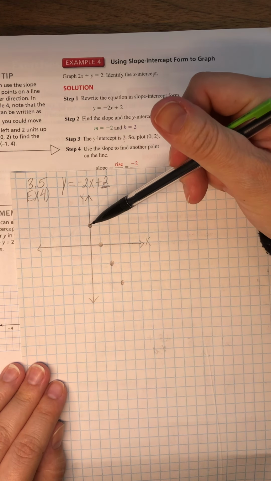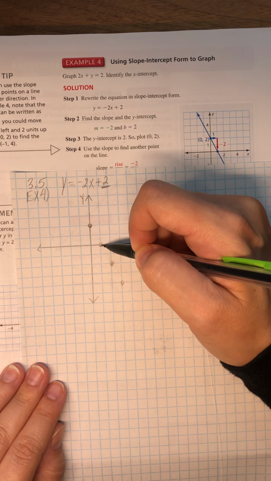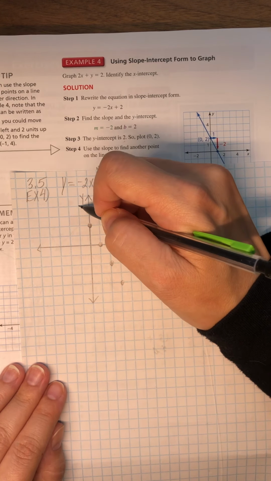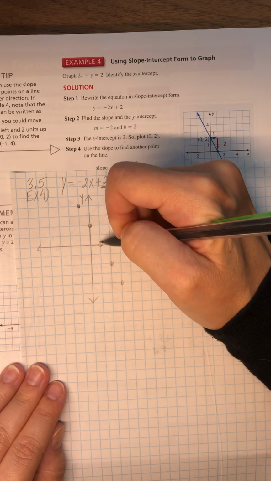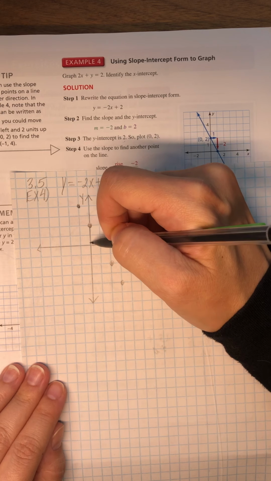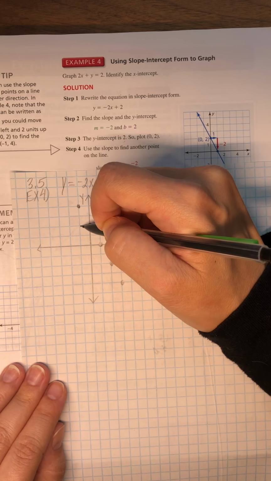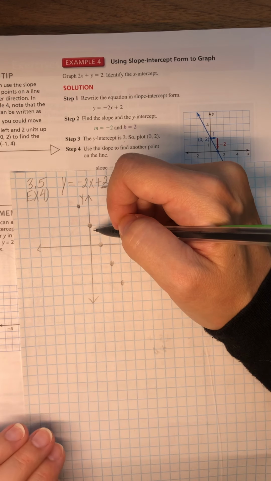I just have to flip around both of the signs of my fraction. So instead of going down 2, right 1, I'm going to do the opposite. I'm going to go up 2, left 1, and notice how it is still in the line that's here. So instead of down, we went up, and instead of right, we went left. And you can always do that. You can always switch them both, but just be careful that both get switched.